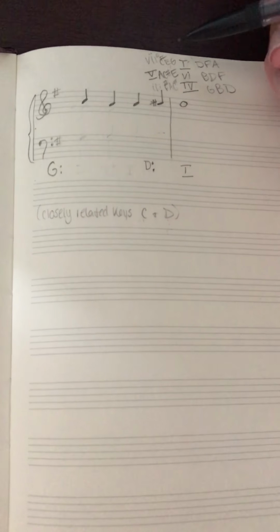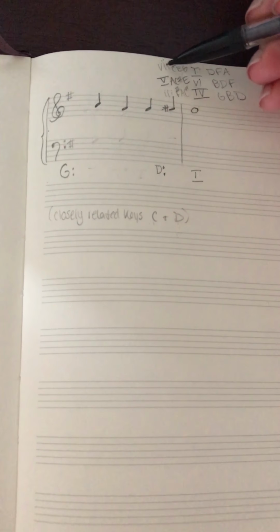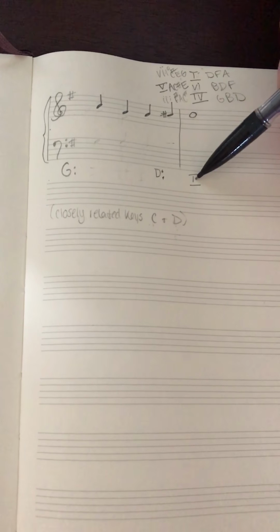All right, so you've got to ask yourself, which of these chords commonly leads into a 1 chord?